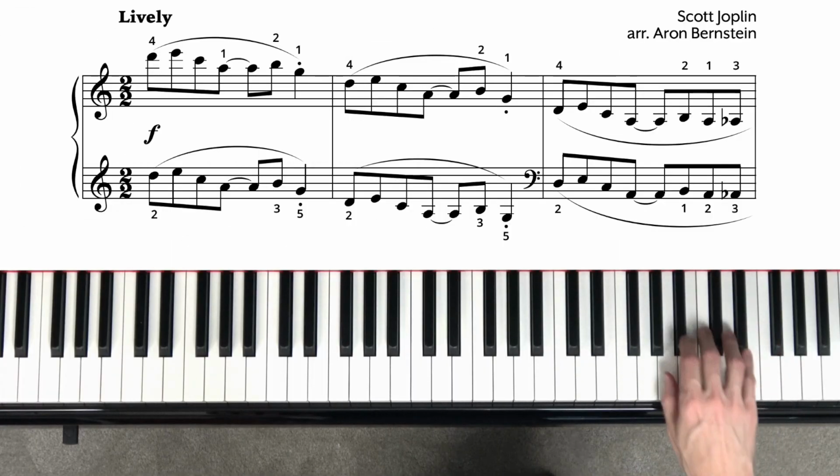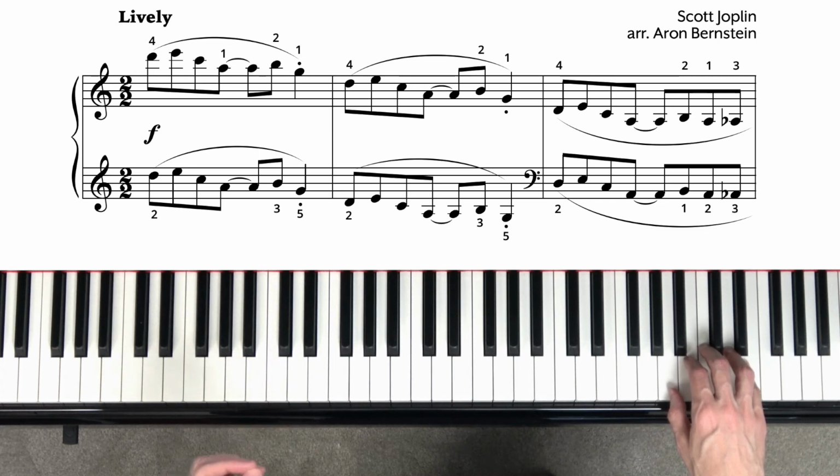I will now demonstrate the right-hand part, measures 1 through 8, at a slow practice tempo. You're welcome to try playing along or just listen.